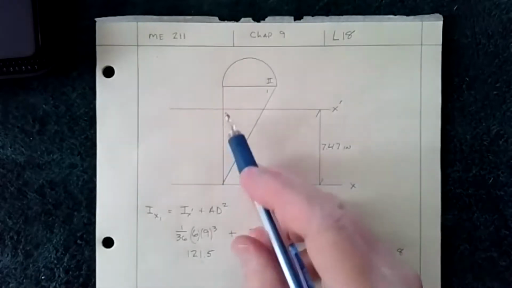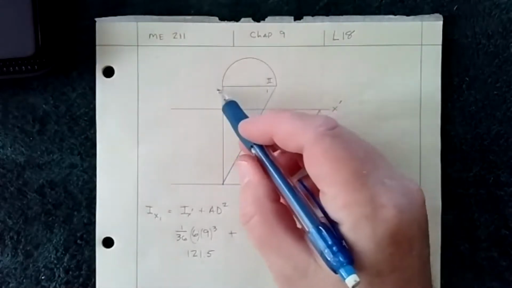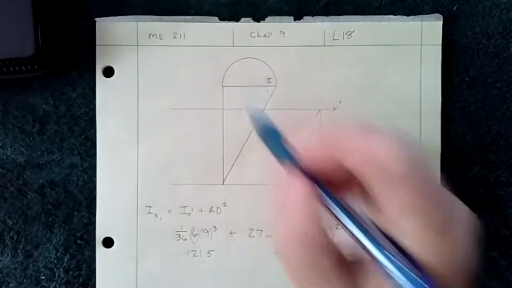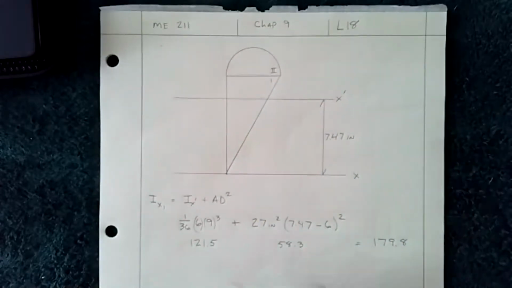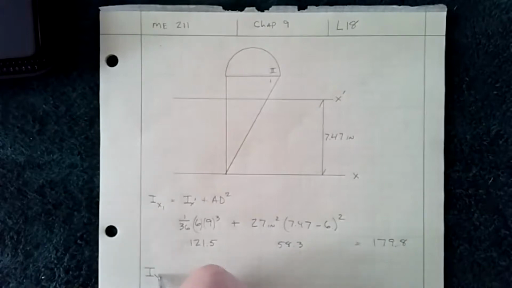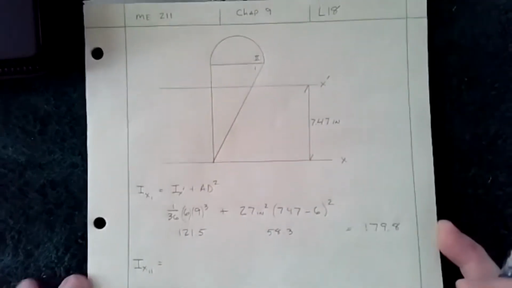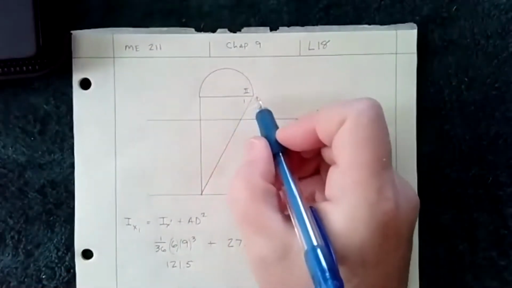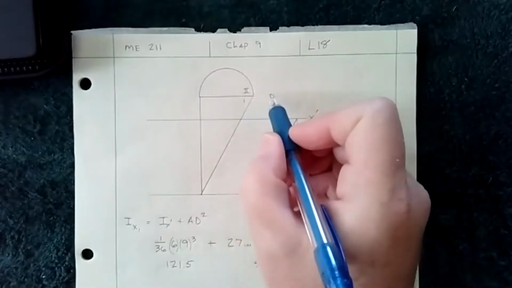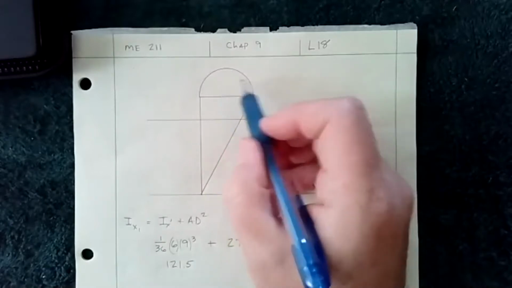Then let's look at the ice cream cone, or actually the ice cream of the cone, the top. If we do that, that's Ix2. Now it turns out that if you look in your book, you aren't given this equation for the centroid of a semicircle.